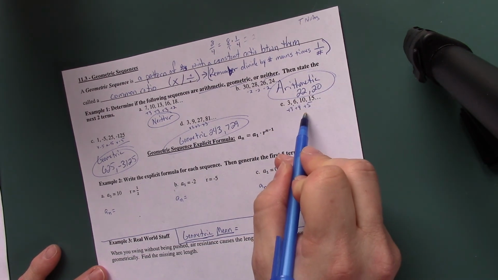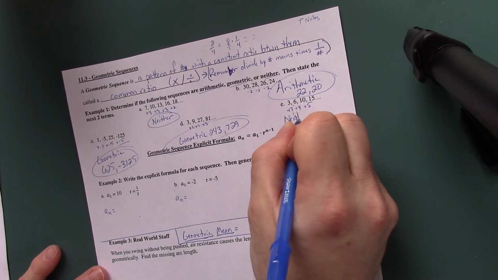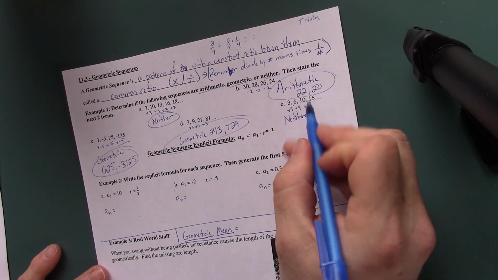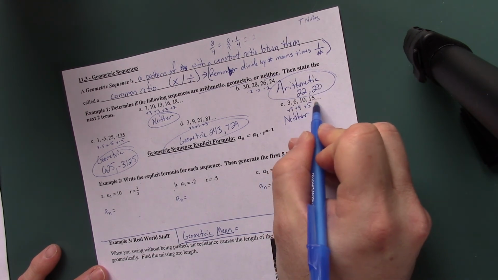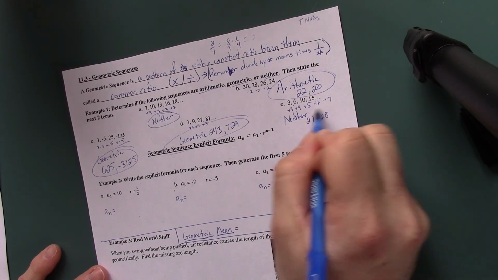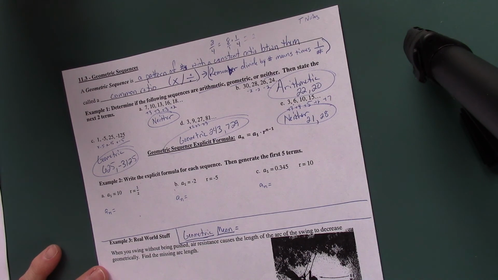Okay. This is plus 3, plus 4, plus 5. That is not constant. That is not common. So this is a neither. But again, this is what's going to happen on your quiz too, is there is still a pattern here, right? Plus 3, plus 4, plus 5, plus 6 would give me 21. Plus 7 would give me 28. So even when it's neither, you can still have two more terms. Please, please, please remember that.